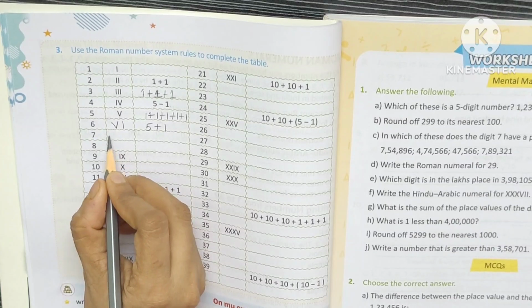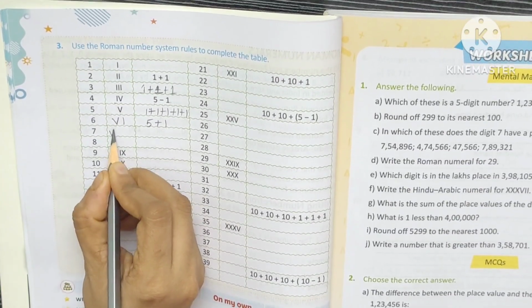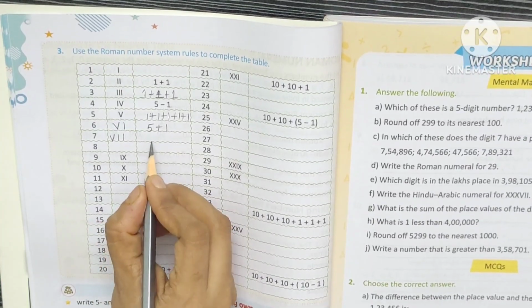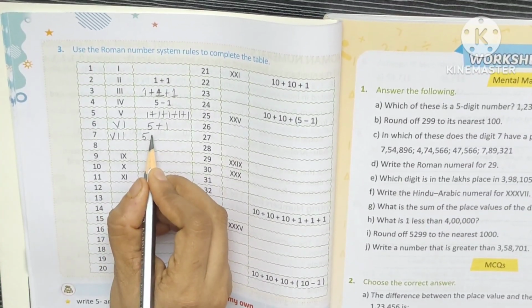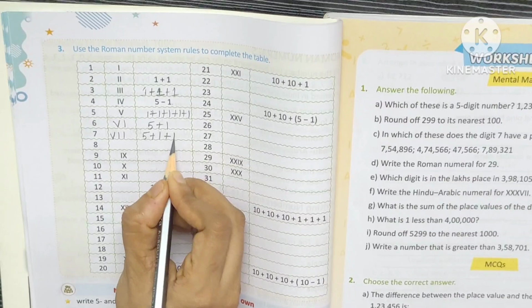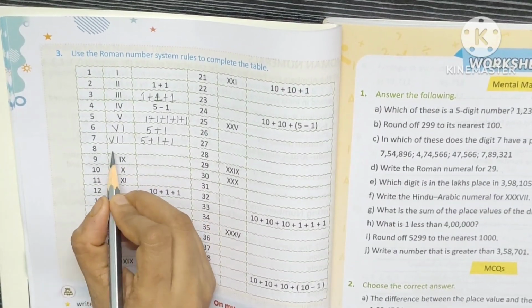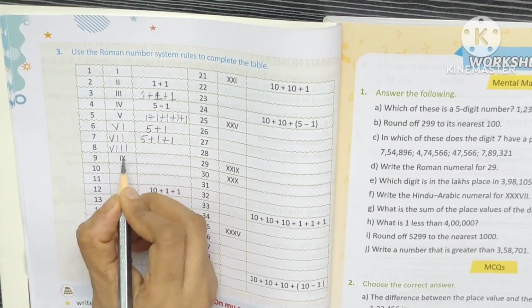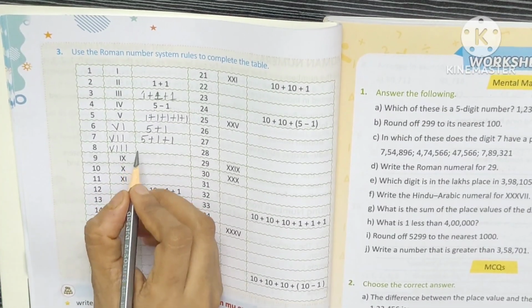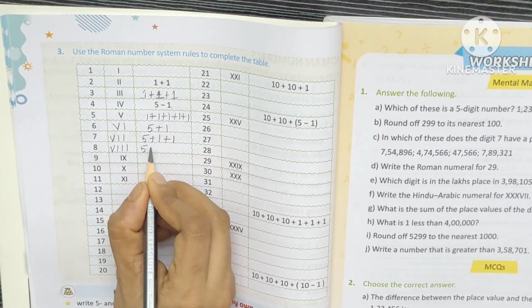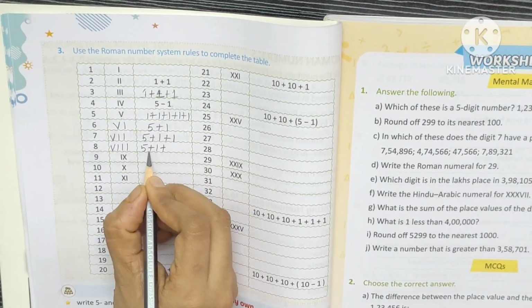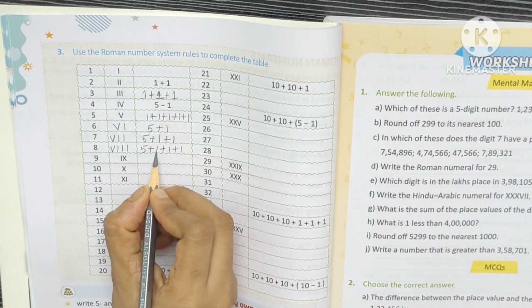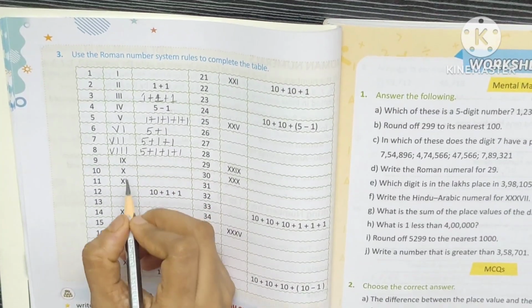Next, 7: V, I, I, 5 plus 1 plus 1. Next, 8: V, I, I, I, 5 plus 1 plus 1 plus 1.